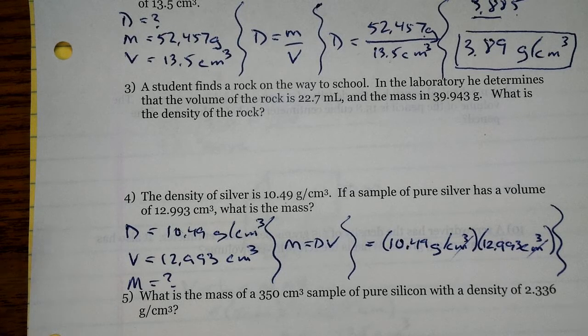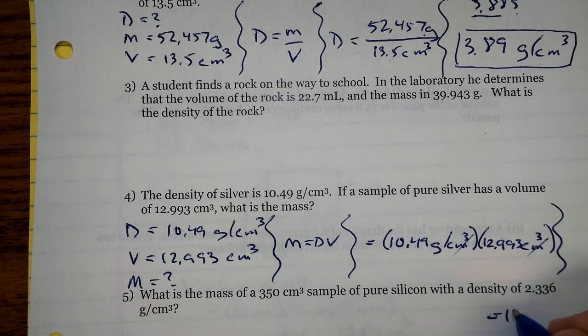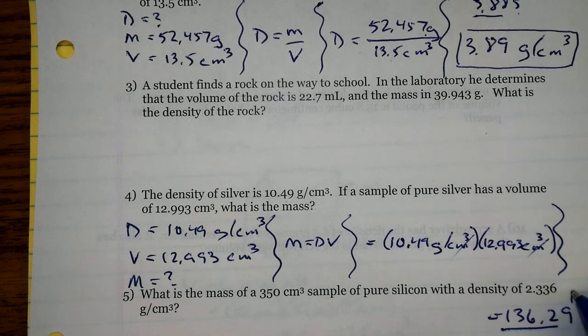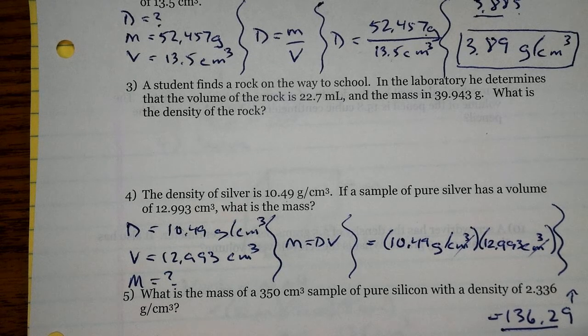That's equal to 136.29. Want 4 sig figs. This guy rounds up, equals 136.3, and we are in grams.